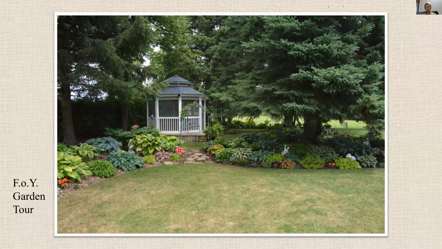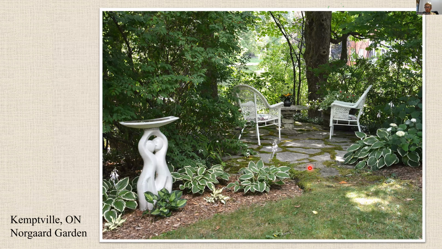Another garden on a Friends of Young garden tour a couple of years ago. Beautiful hosta garden. And just these little impatiens plugged in here, and it just pops. It almost looks fluorescent, like in a fluorescent light there. Another pretty little shade garden with a seating area.